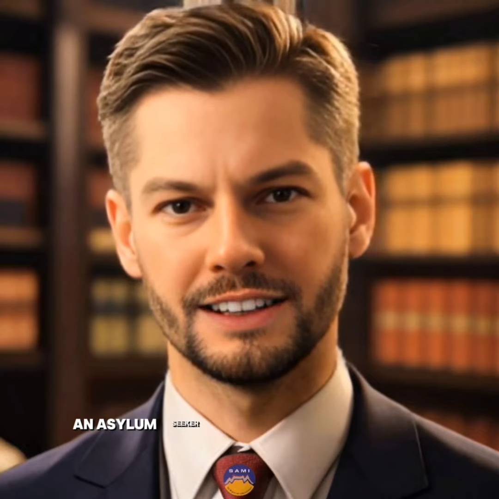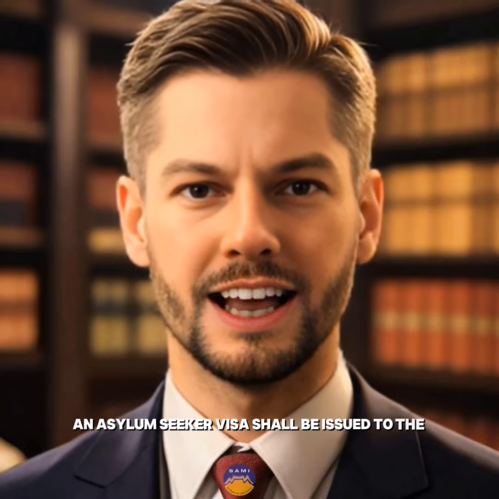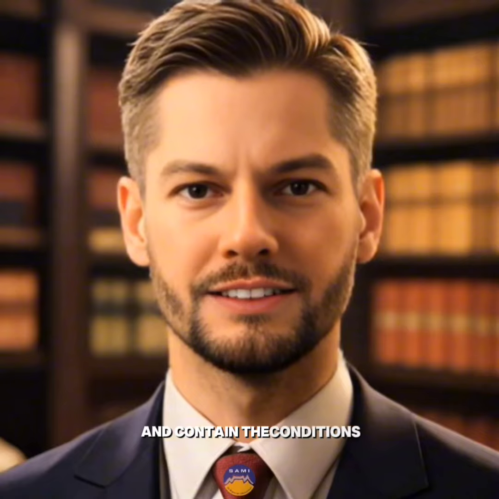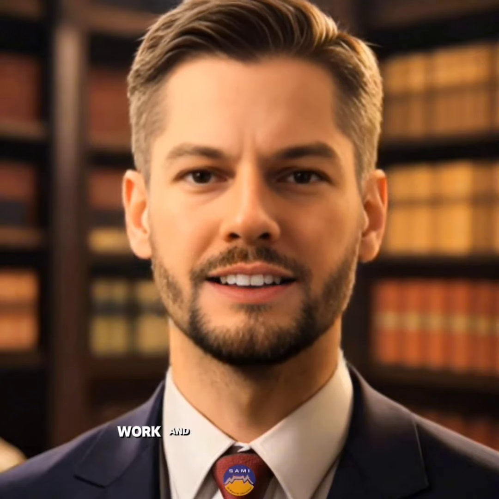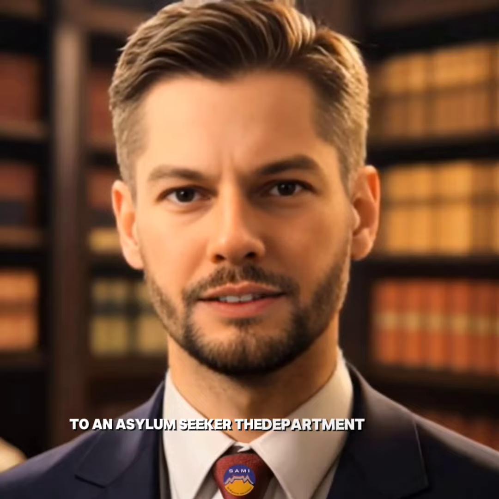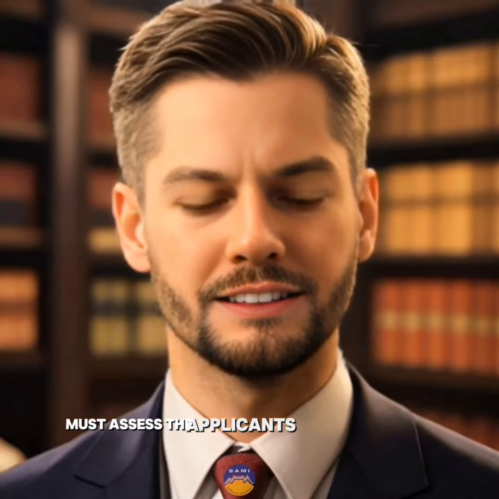An asylum seeker visa shall be issued to the applicant and contain the conditions upon which he or she may reside in South Africa, work and obtain basic education. Prior to issuing any right to seek employment to an asylum seeker, the Department of Home Affairs must assess the applicant's ability to sustain himself or herself and any dependents.